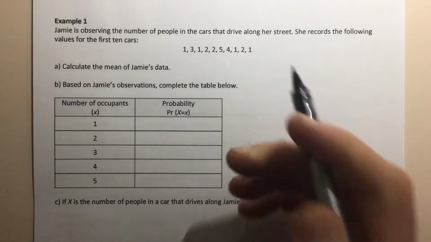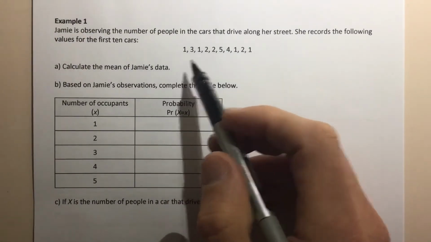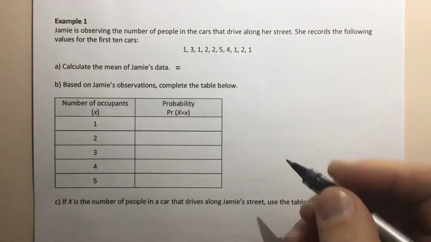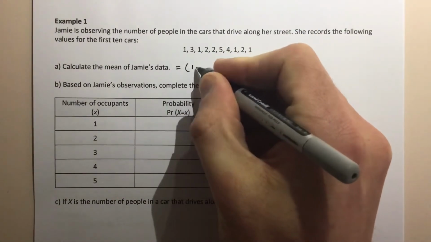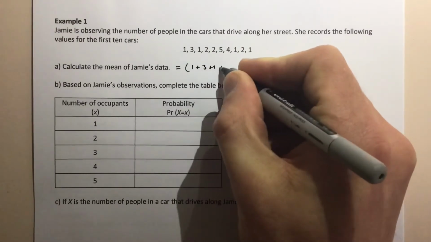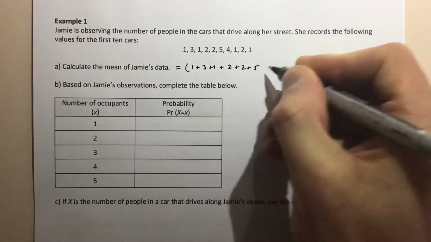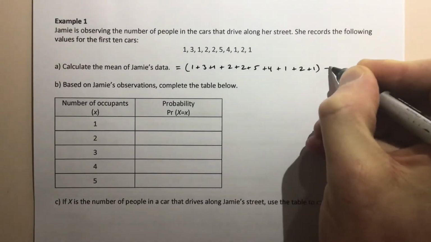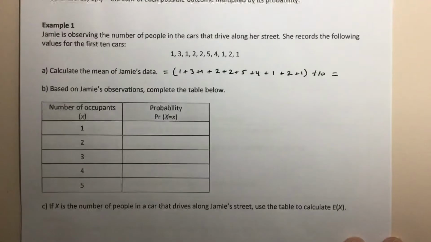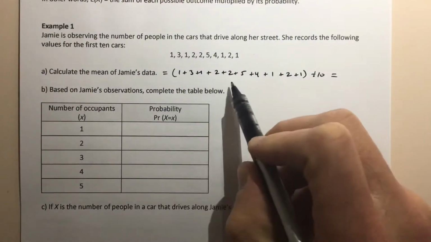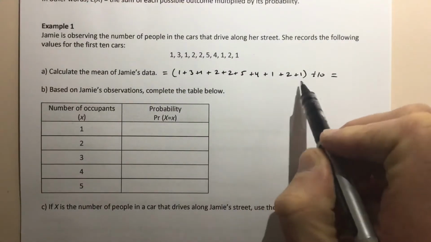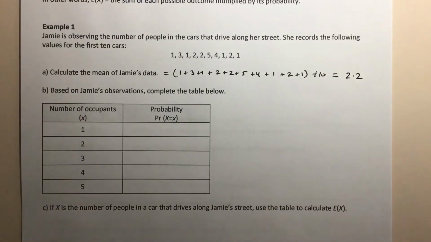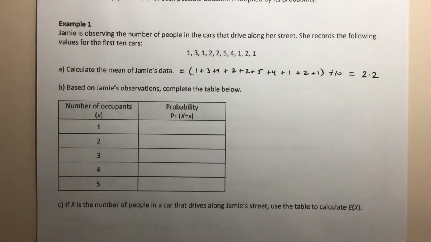We can do that based on what we know the average to be. If we've got 10 values and we have to find the average, we just add them all together and divide by 10. So it'd be 1 plus 3 plus 1 plus 2 plus 2 plus 5 plus 4 plus 1 plus 2 plus 1, all divided by 10. What do they equal? That adds up to 22. 22 divided by 10, so 2.2 is the mean of those 10 numbers. That's how we would find the mean if we just knew the raw data, all the observations.